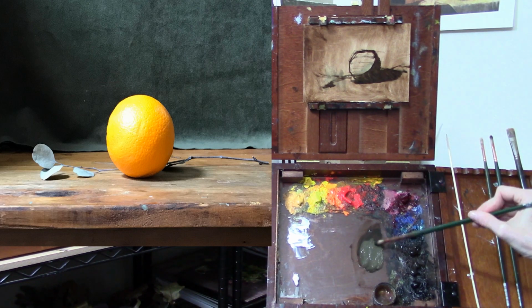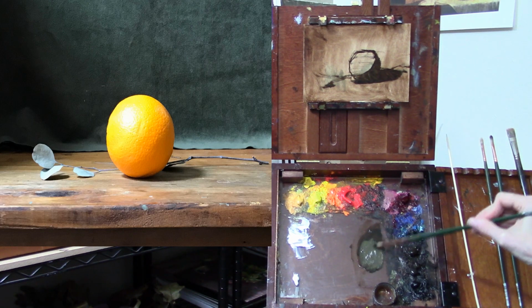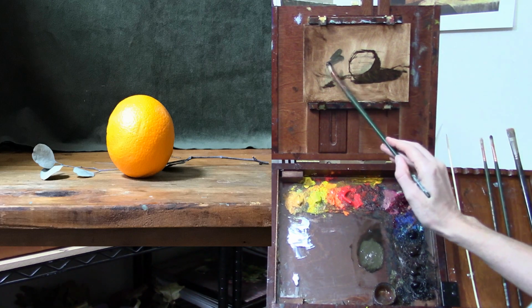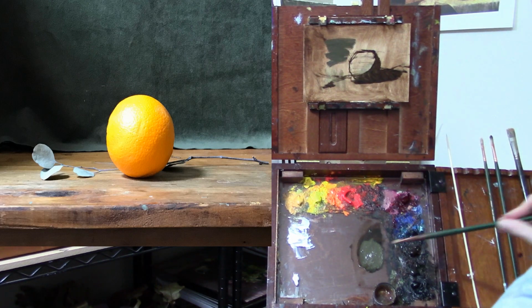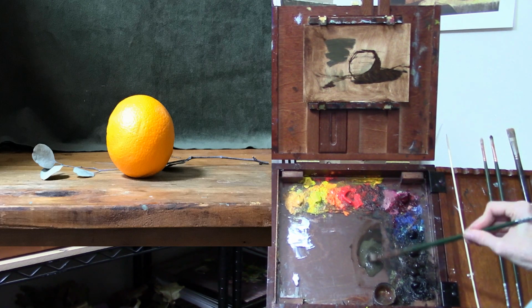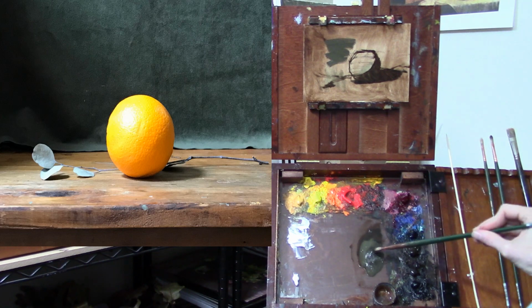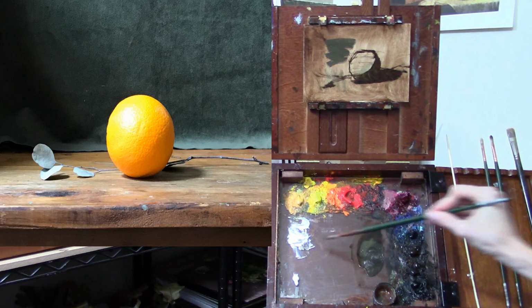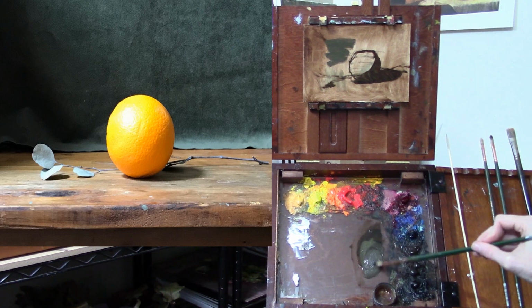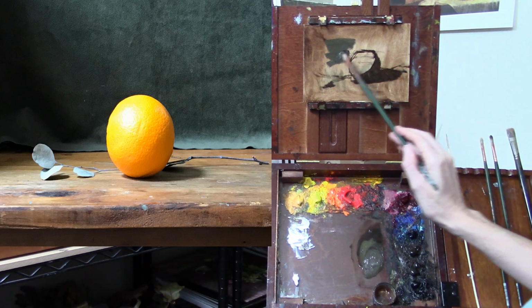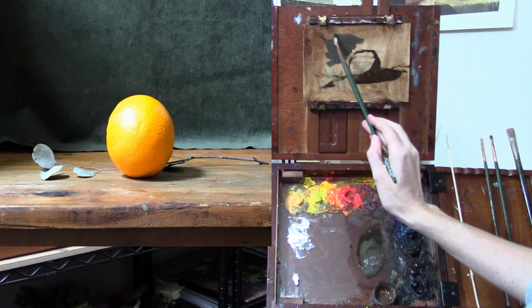So now I'm just going to go with this neutral color that I have back here in the background. I'm using raw umber cool, a little bit of Naples yellow. That's a little bit green for my taste, so I'm going to add more raw umber cool and more white, just to get it neutral.